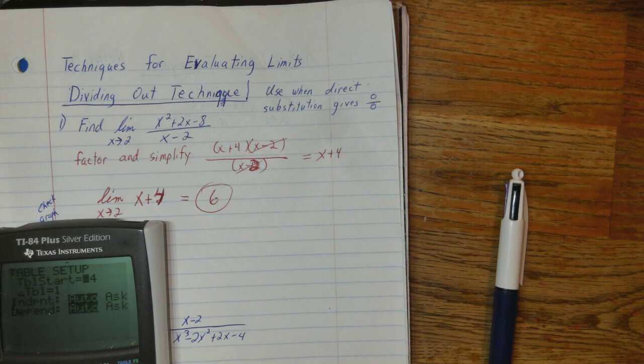If I were to set up the table, let's start at 5 and go by tenths with our scale, and then look at our table. Oh shoot, we're approaching 2 though.